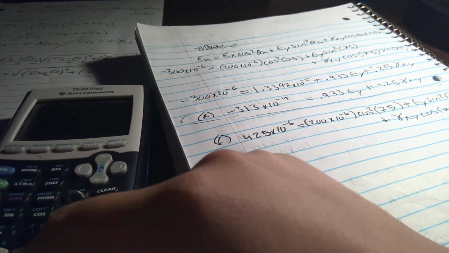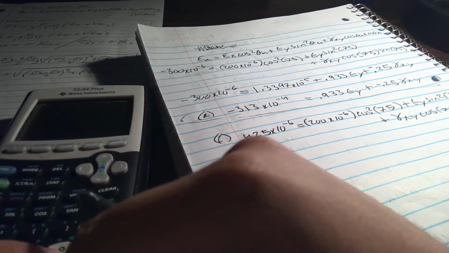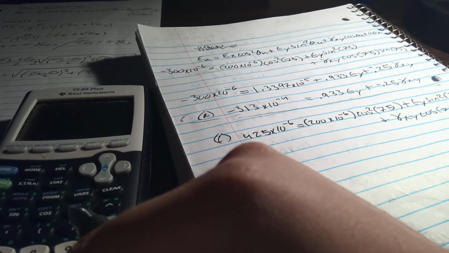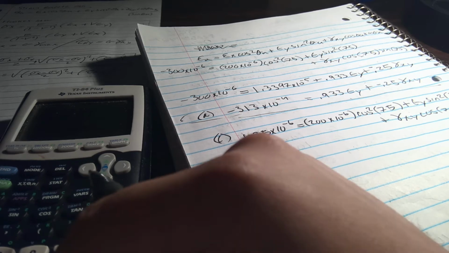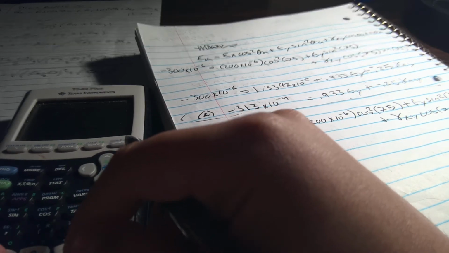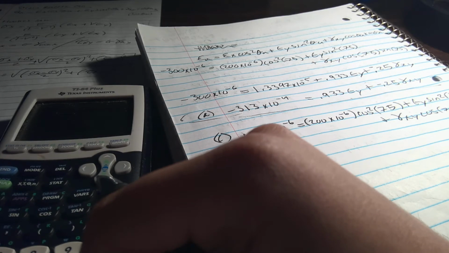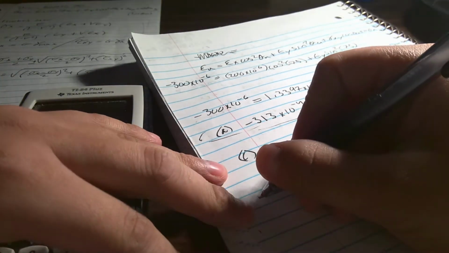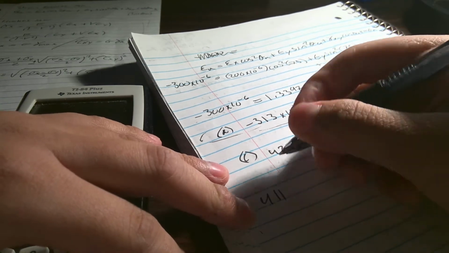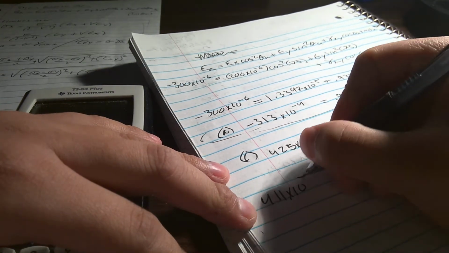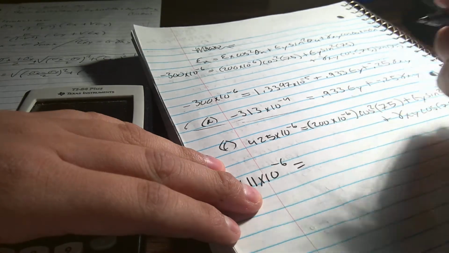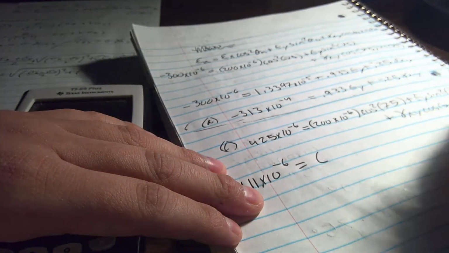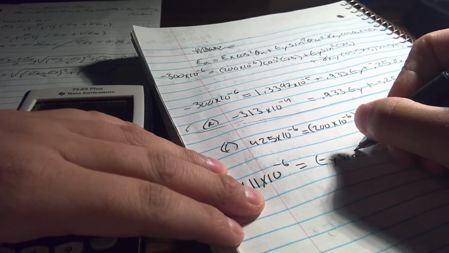Let's see. 425 times 10 to the negative 6 minus 0.3397 times 10 to the negative 5. And we get 411 times 10 to the negative 6 is equal to epsilon y sine squared.